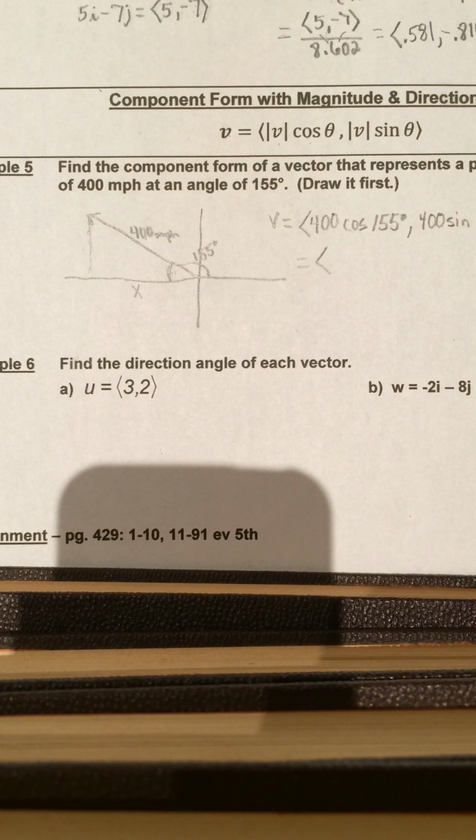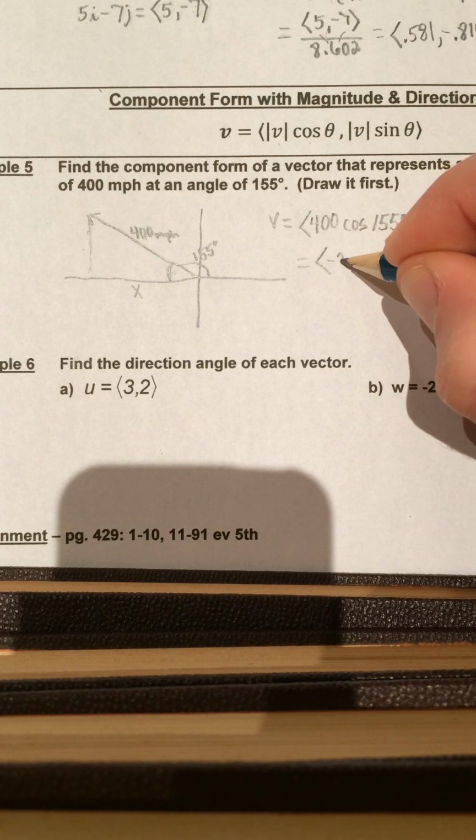So I'm just going to simply do 400, and I'm going to multiply that by cosine of theta, which is 155. So I'm doing cosine of 155, multiplying it by 400. And I have negative 362.523 if you want to carry 3 decimals.